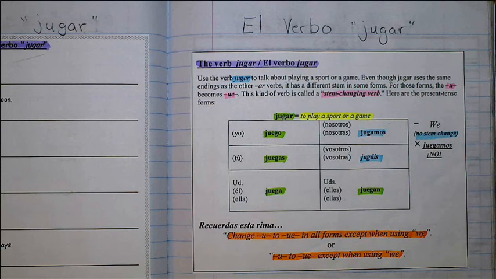Hola, here are your notes for your interactive notebook for the lesson on el verbo jugar, or the verb jugar, for chapter 4b. These notes should go on pages 87 and 88. Please pause the video and highlight your interactive notebook notes. Once you're finished, then we will start the lesson.